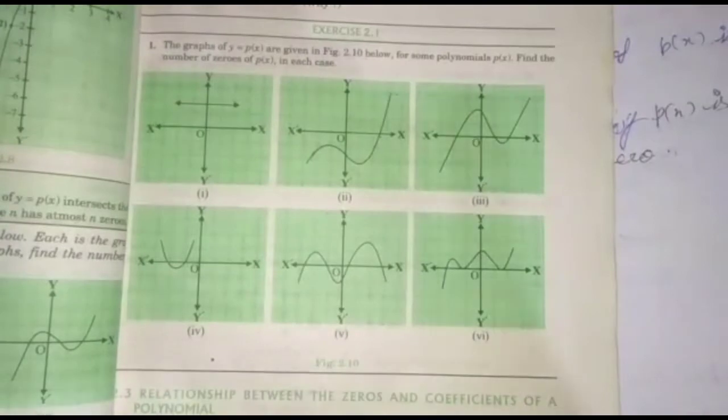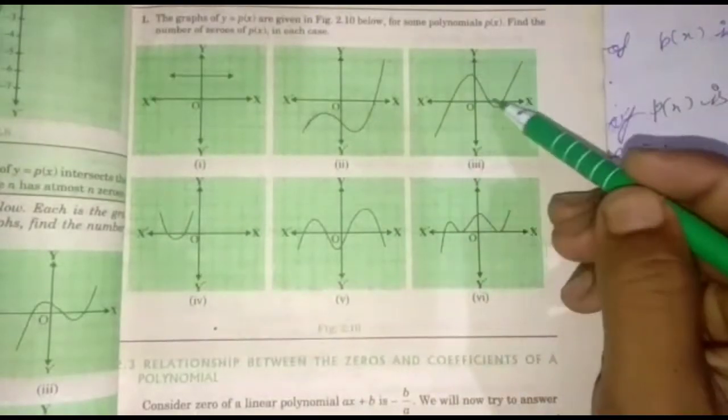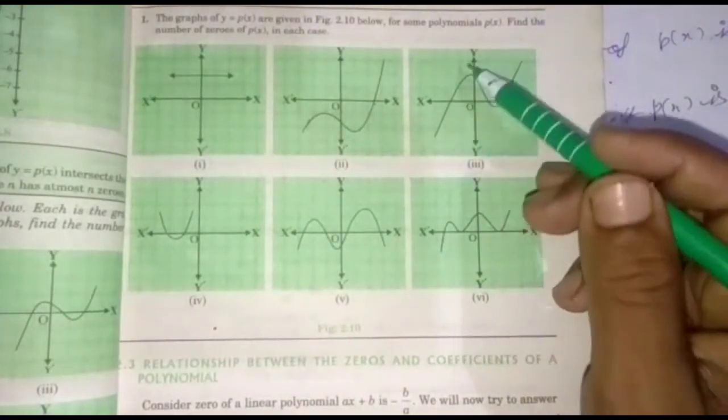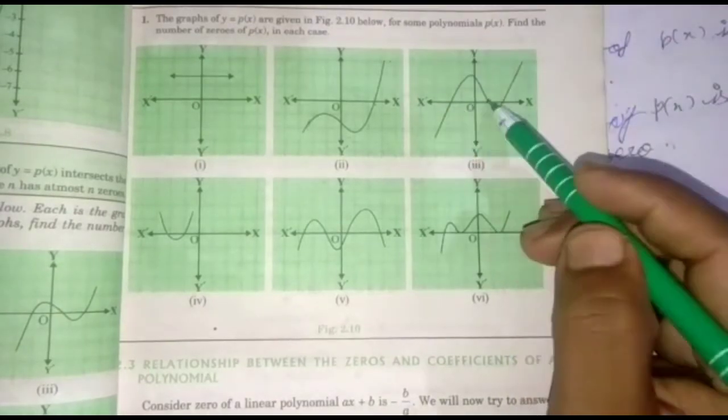Now look at our third figure, our third graph. This is the graph of a polynomial. This graph intersects the x-axis at 3 points: 1, 2, 3.